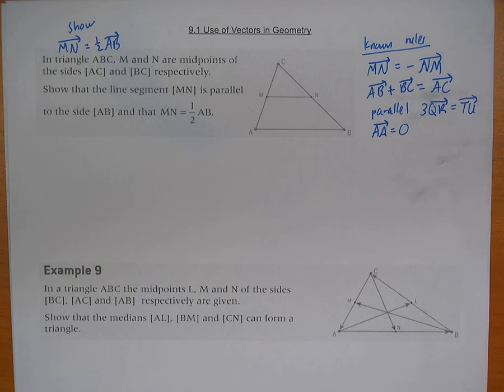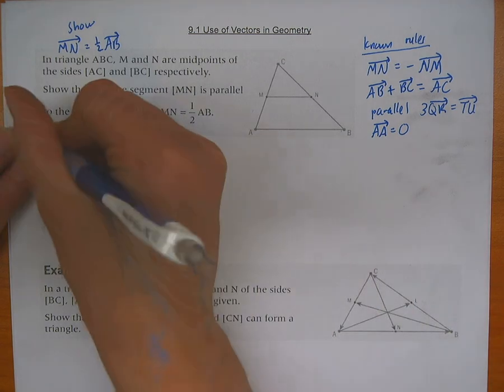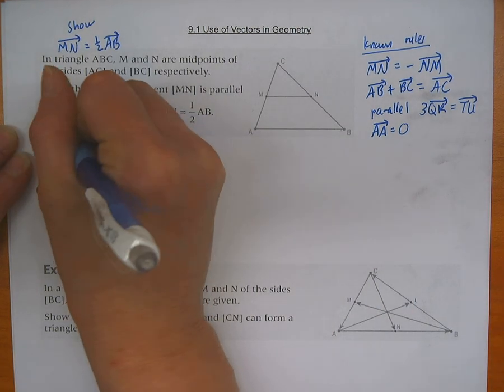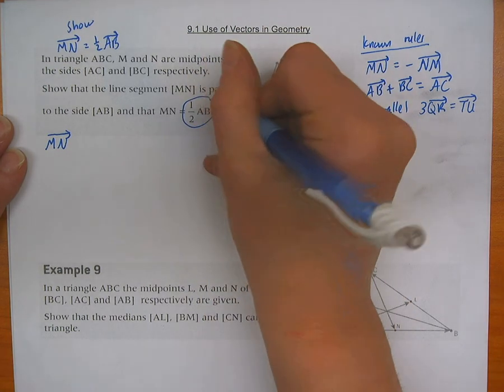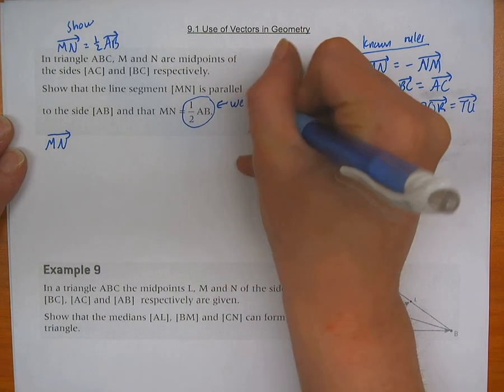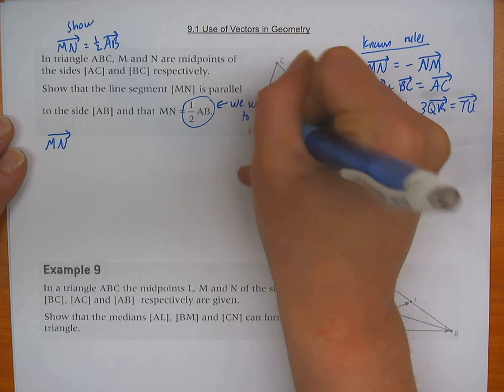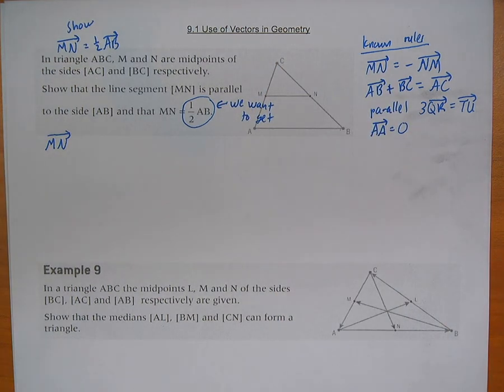Okay, so what I'm thinking is let's think about how we can write vector MN. We're going to start with vector MN, and we're going to show this. This is what we want to get. And we're going to think about ways that we could write MN. Well, I'm thinking we should write about the original 3 points of the triangle, that would be helpful.